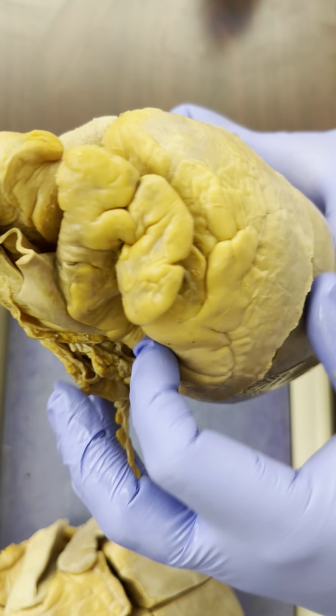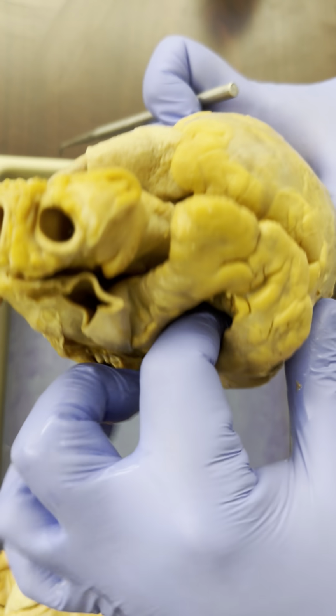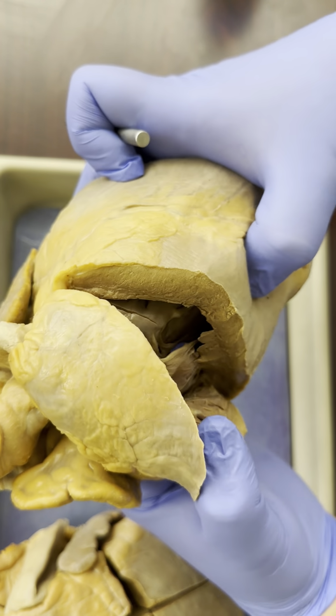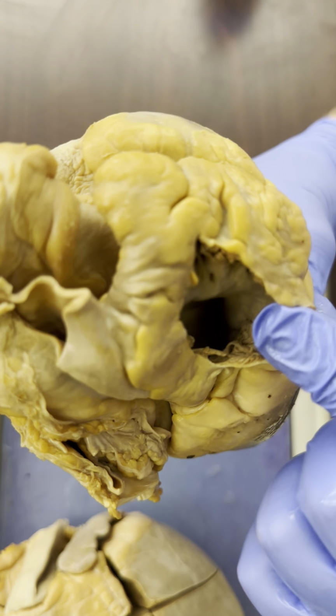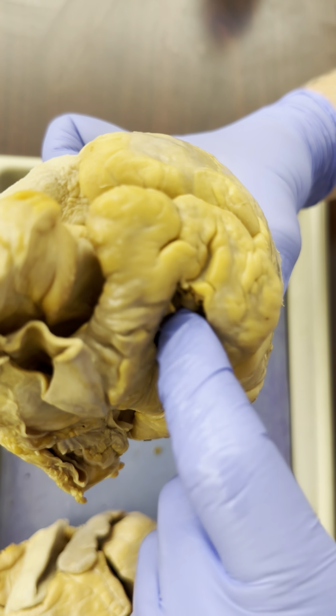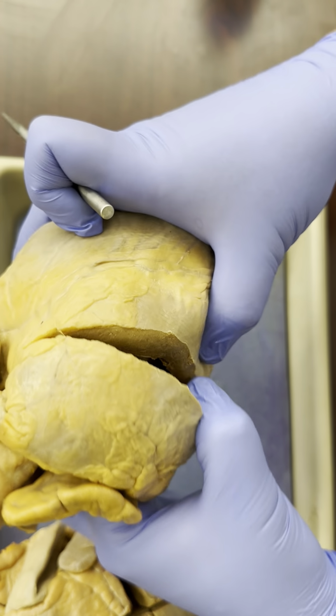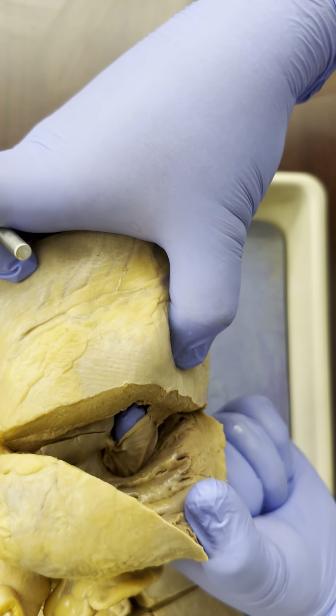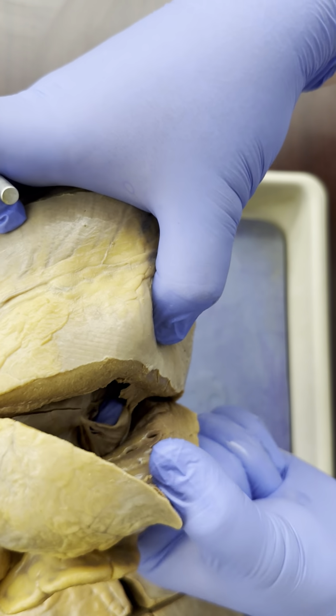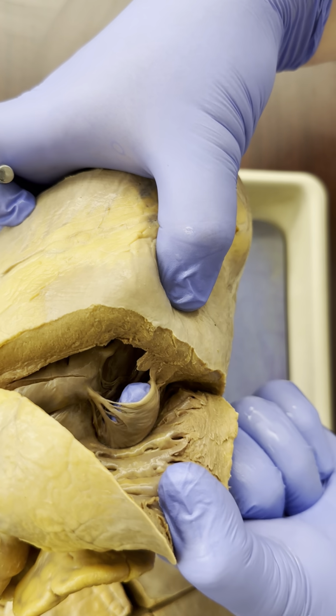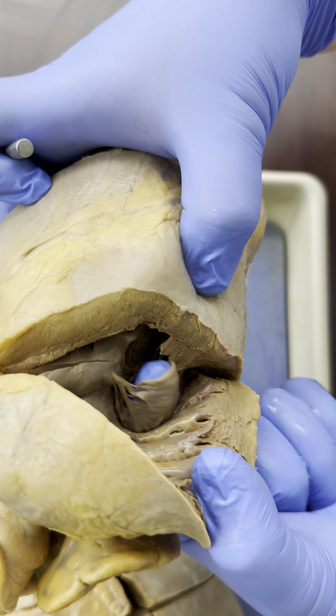Well, the way to identify valves is to see what are they in between. What I'm doing right now is I've inserted my finger into the right atrium and pushed it through into the right ventricle. And you can see my fingertip there. But you can also see this membrane that is sticking to my finger as it comes through.